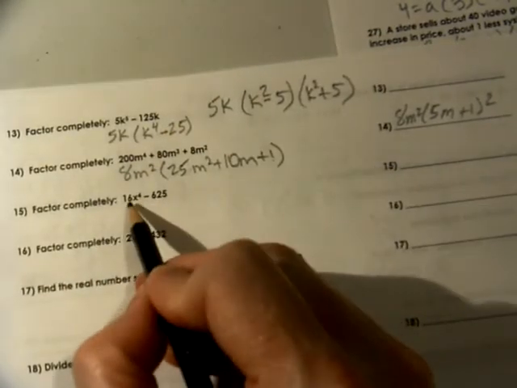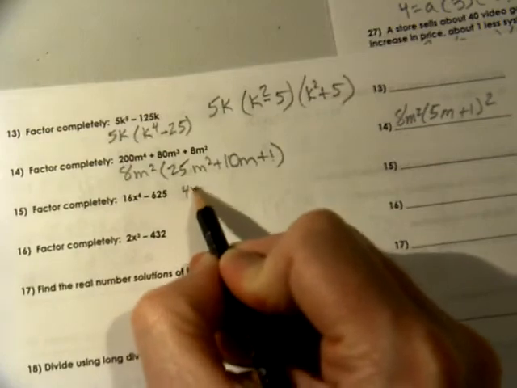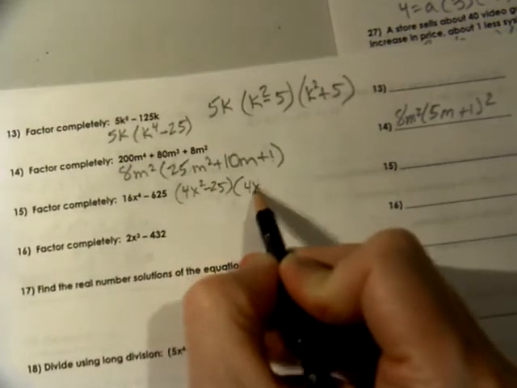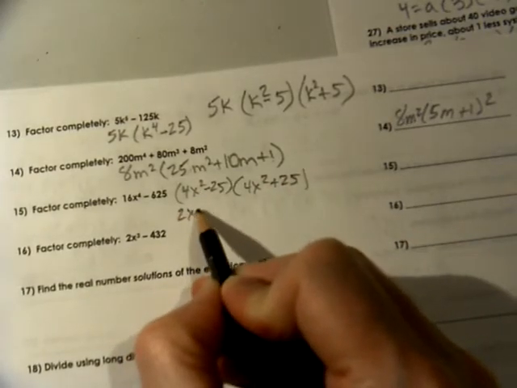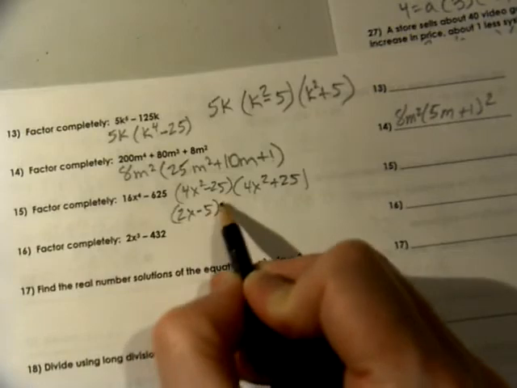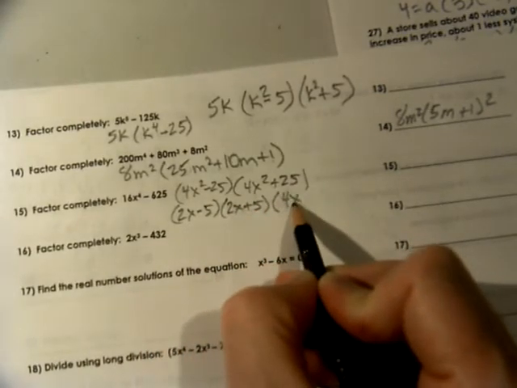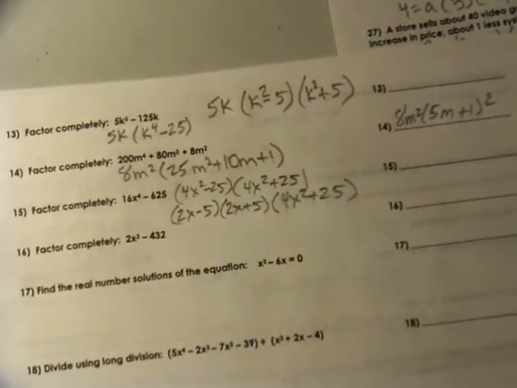The difference of two squares, but notice how this is x to the 4th. So we're going to have 4x squared minus 25, 4x squared plus 25. And that breaks down into its own difference of two squares. But notice how this one will not, because there is no such thing as the sum of two squares. You cannot factor the sum of two squares.